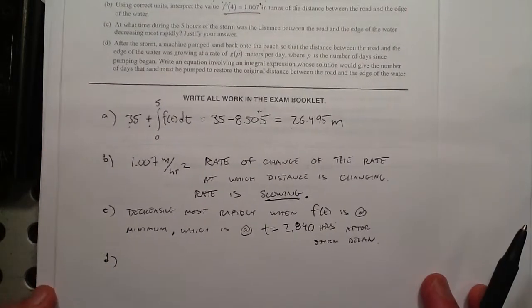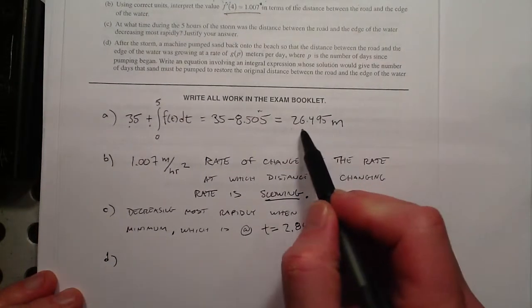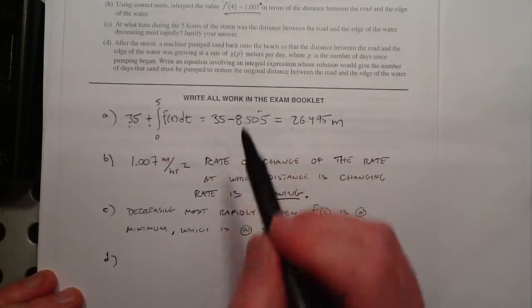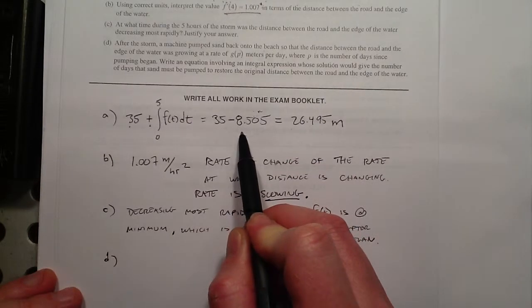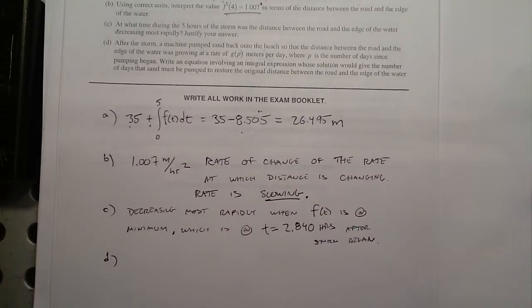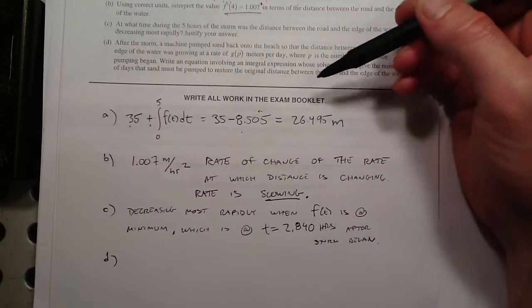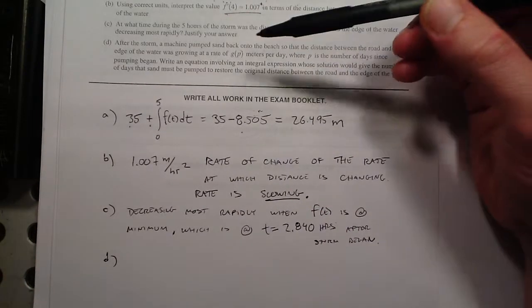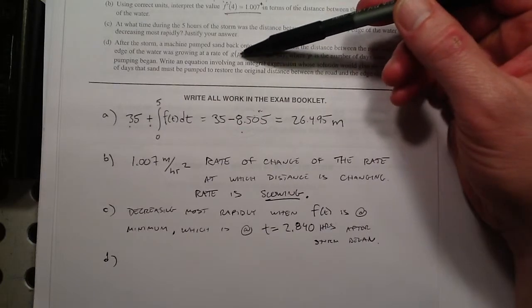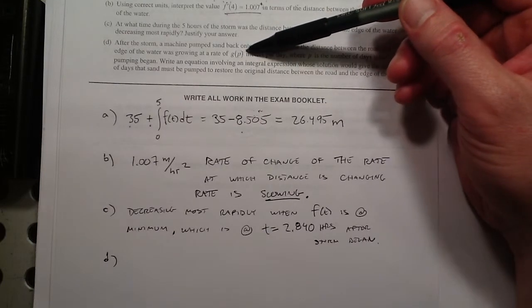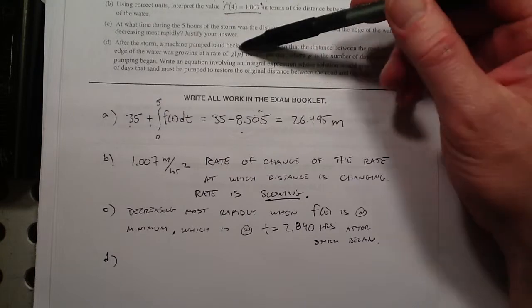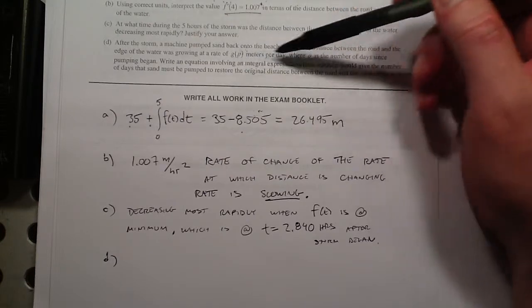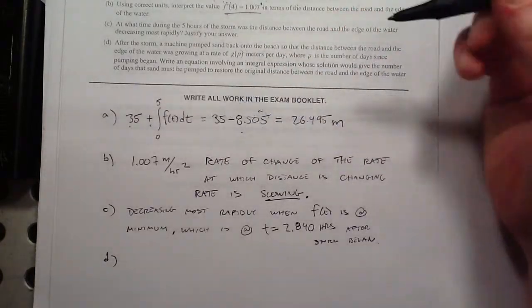All right, well, that's how much ground was lost. We lost 8.505 meters. So if we're going to pump sand back on and we're going to get this many meters per day, then we'll be back to the original when the total that we get here is equal to the amount that we lost.